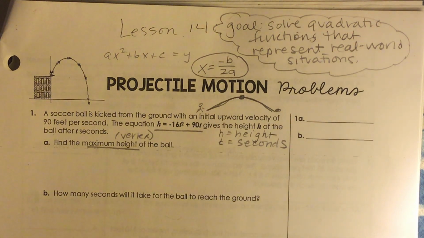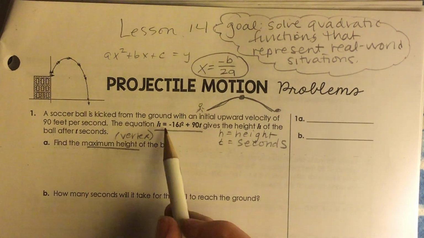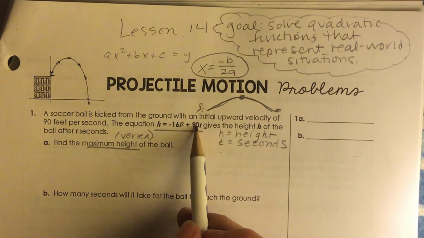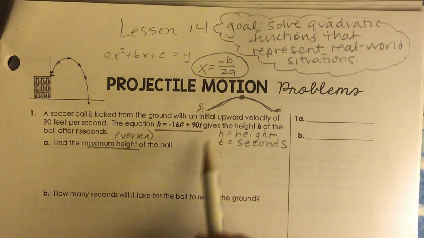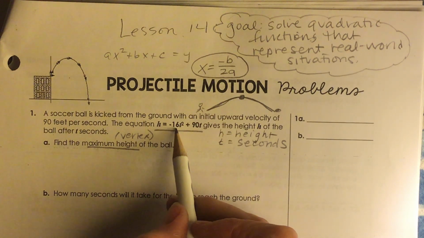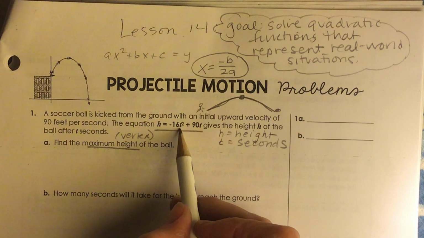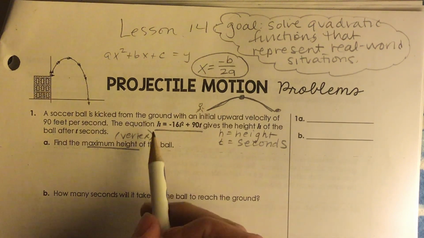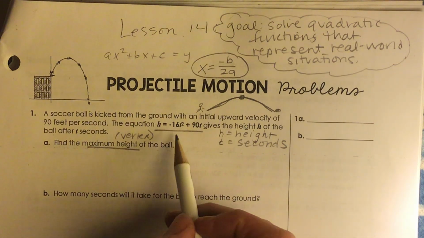Let's start analyzing what we have for a and b right now. We're so used to x's. Pretend that this isn't negative 16t squared but negative 16x squared plus 90x, and maybe this is y instead.